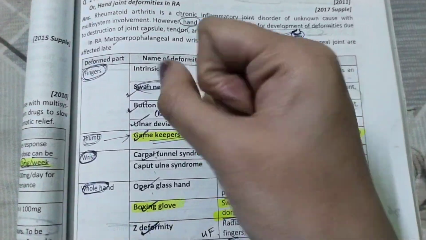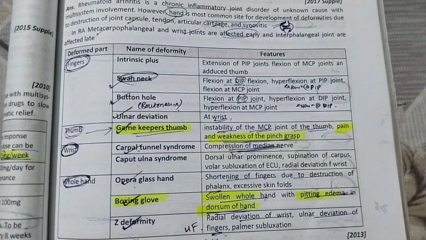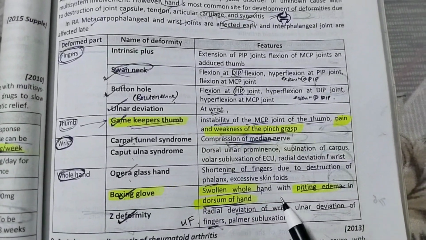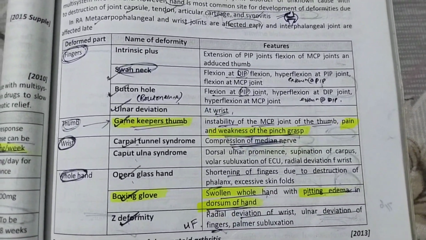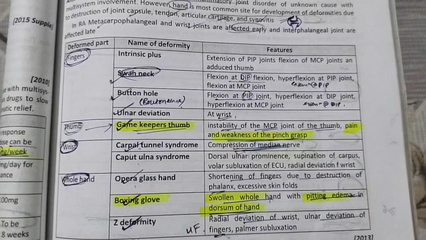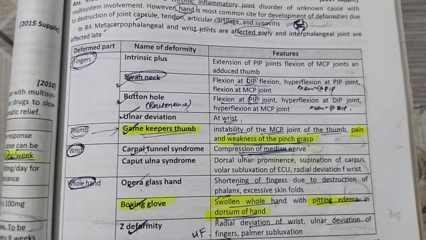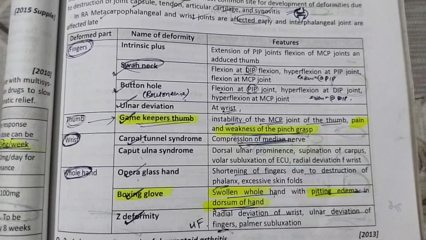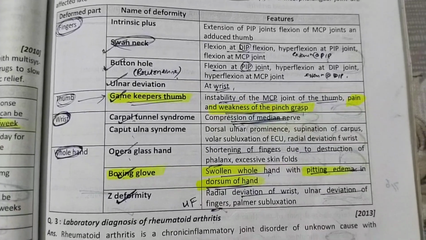In boxing glove, the whole hand becomes swollen, like a boxer's glove. So there will be swelling of the whole hand with pitting edema of the dorsum of the hand. I will share the images with you, then you can have a look. And in the Z deformity, you will see that there is ulnar deviation of the fingers and radial deviation of the wrist with palmar subluxation.